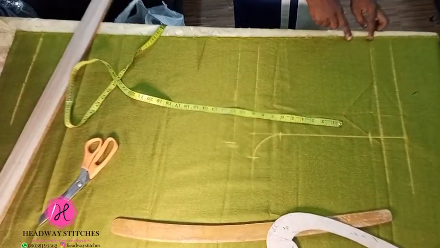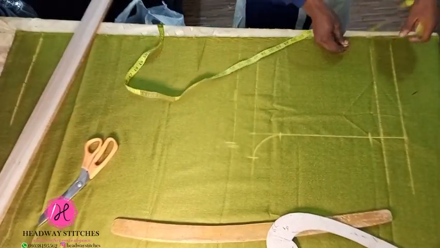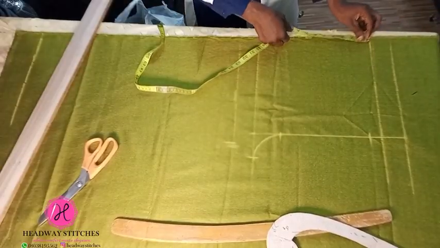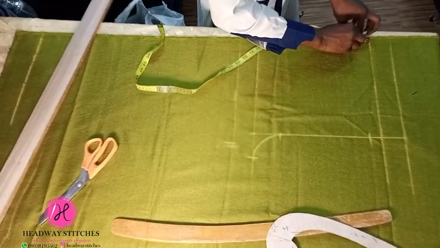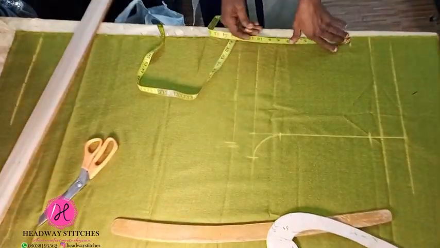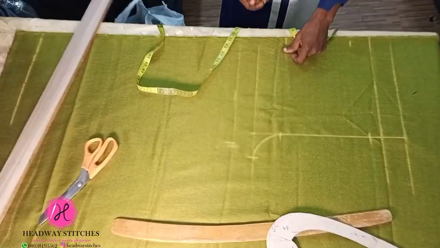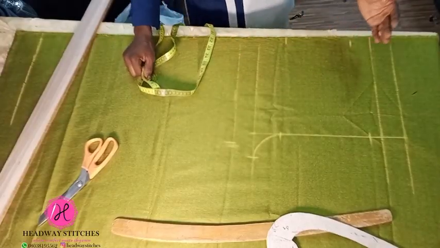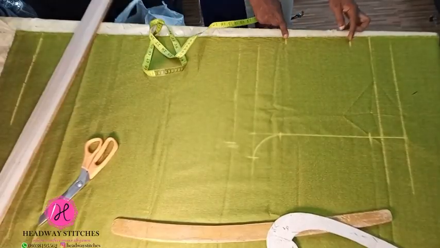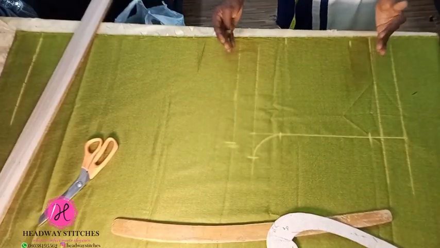So at this other side here, that is where you are going to put your pockets. From this line, you come down by 2 inches. Then from that 2 inches, you measure your 7. That is conventional pocket size, 7. But if you are dealing with kids, you can use between 6 or 5. So I have 7. Then we are done with this upper part of the trouser.